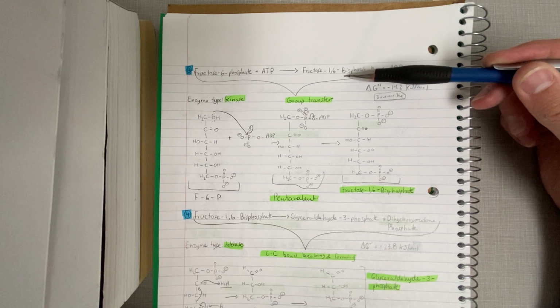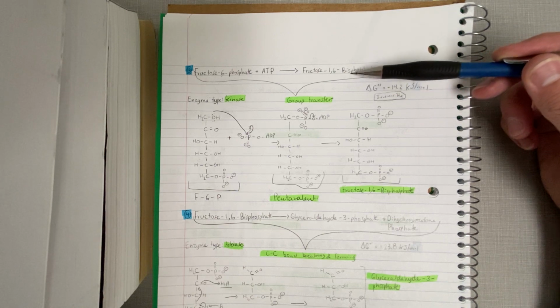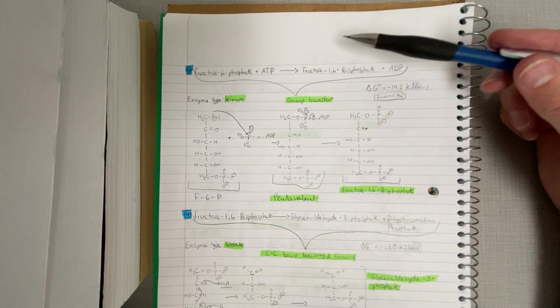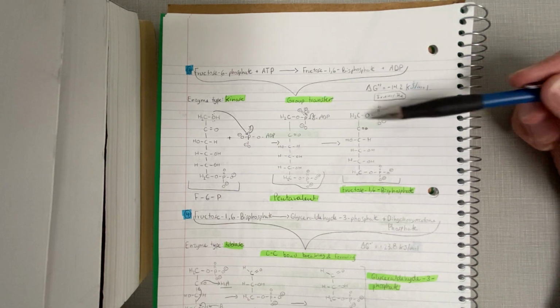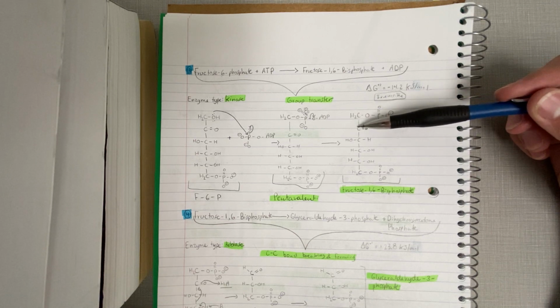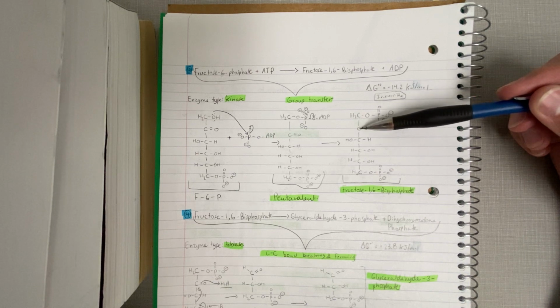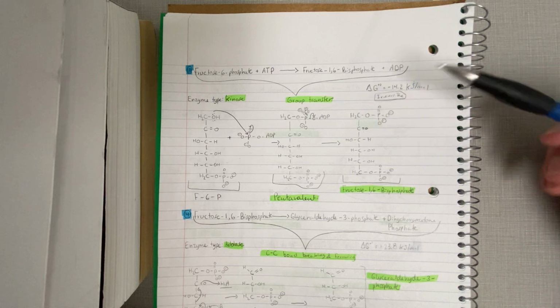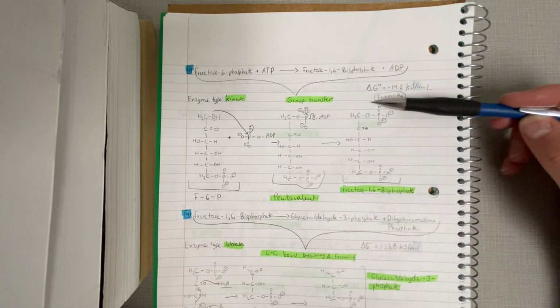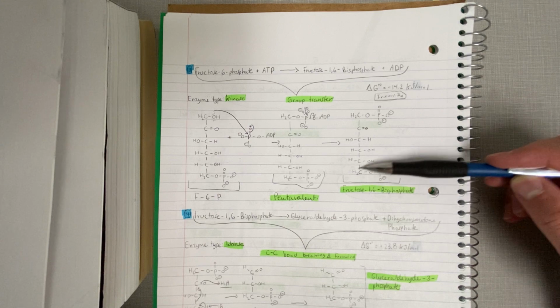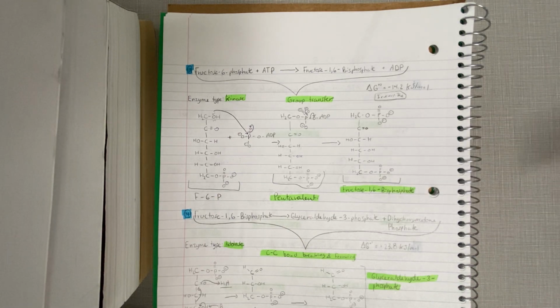Instead of being biphosphate, bis means that there are 2 phosphate groups in this molecule, but they are separated by carbons. They are not on neighboring carbons. Biphosphate would be on neighboring carbons. In this case, there's a phosphate group here, and then there's one here too.